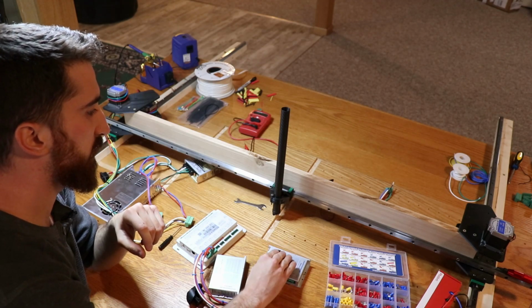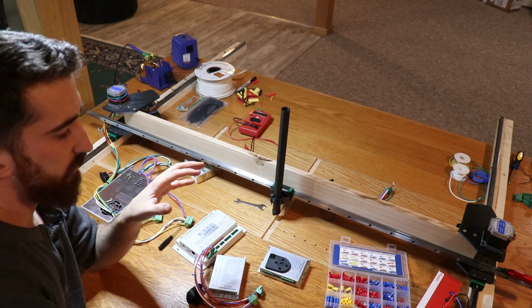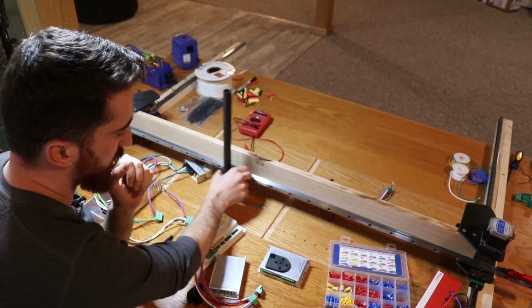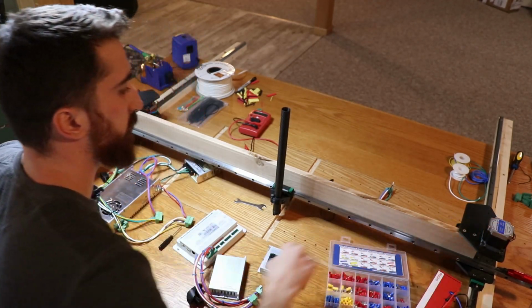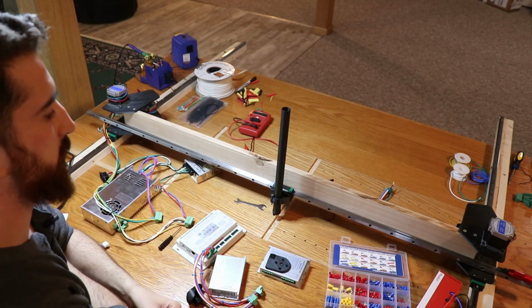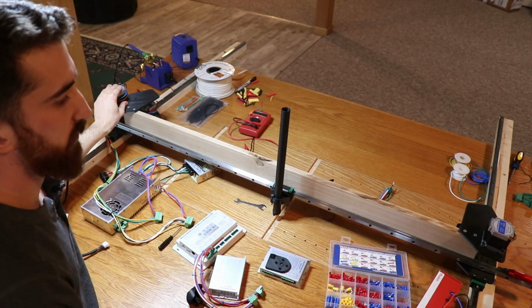One other step that I did take to try to increase the likelihood that this thing will work well at 1,000 millimeters per second is using 2 stepper motors for the x-axis here. I've used 2 stepper motors for a couple of reasons.